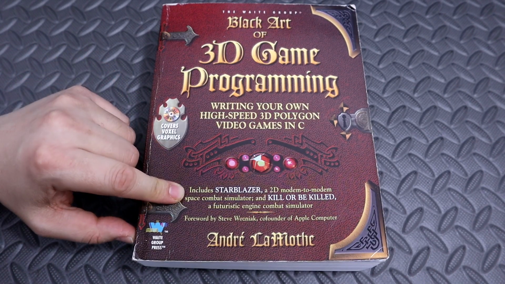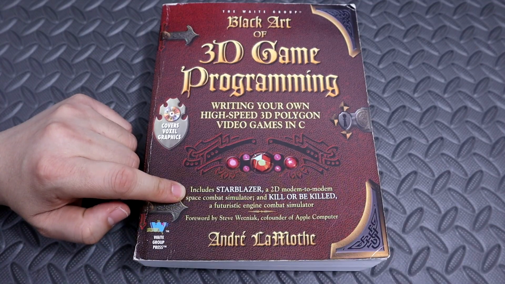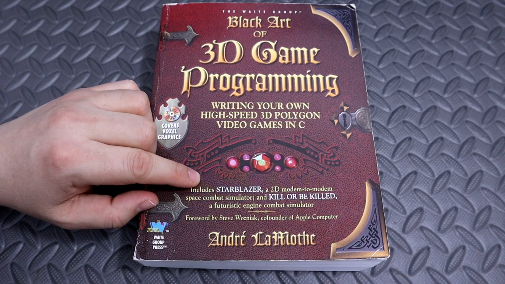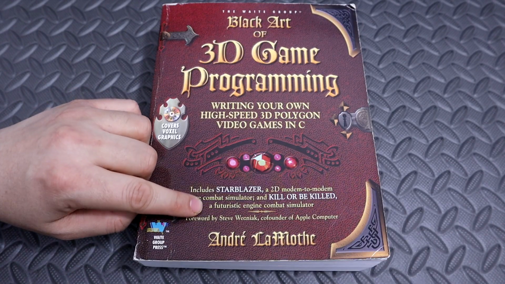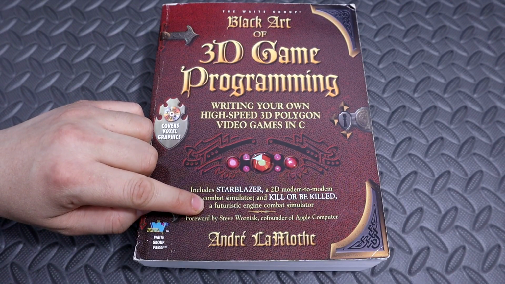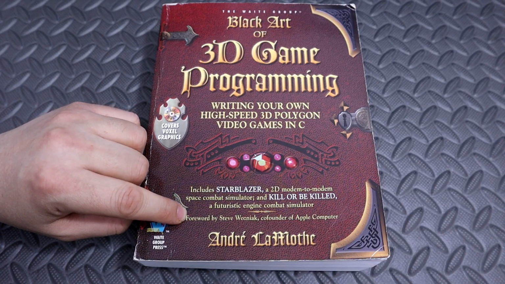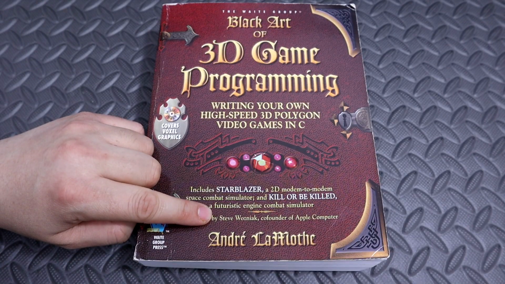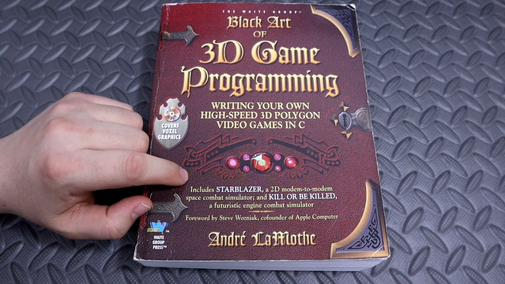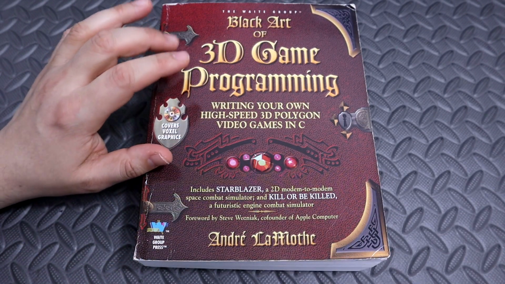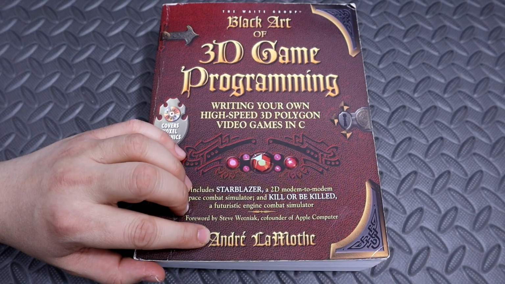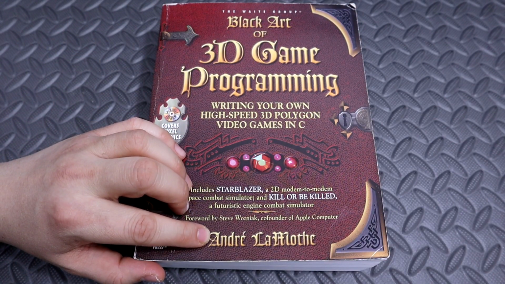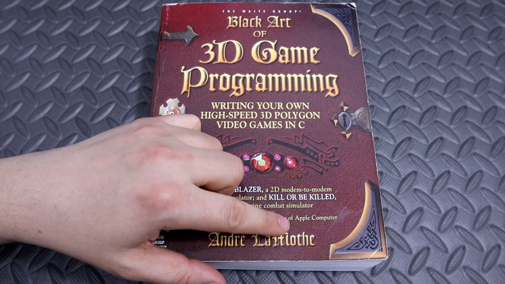Includes Star Blazer, a 2D modem-to-modem space combat simulator, and Kill or Be Killed, a futuristic tank combat simulator. By Steve Wozniak, co-founder of Apple Computer. Well, it's funny because the games made in this are for DOS, but anyway. By Andre LaMothe, is that an N or an H? LaMothe, I guess.